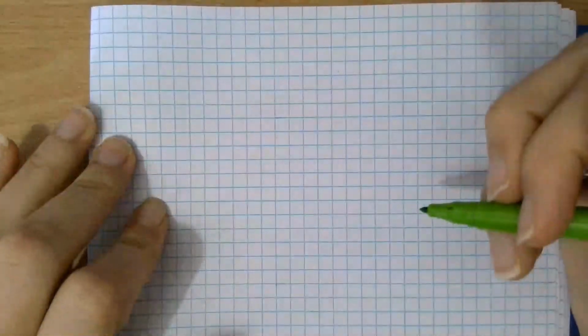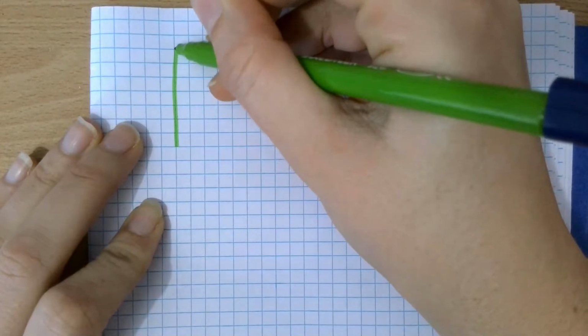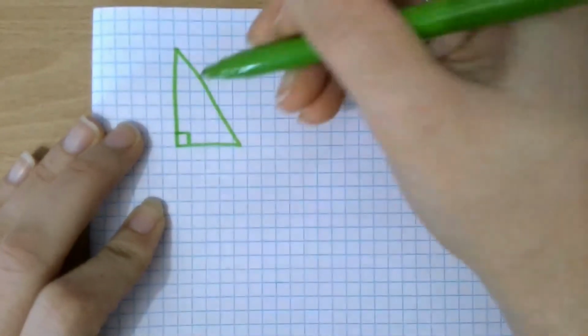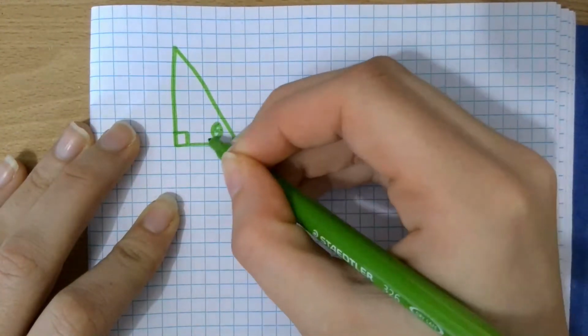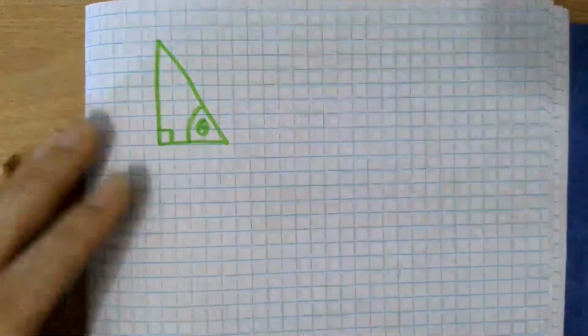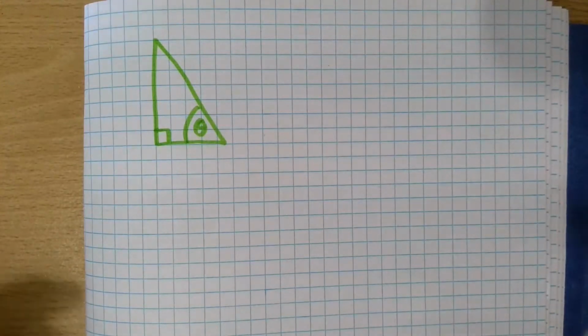So at this point, we're quite used to the idea of using sine or cosine or tangent. Just as a quick recap, when we've got a right angled triangle, we show that it's a right angled triangle by putting the square in the corner. We'll have an angle that's been labelled, usually with the Greek letter theta.